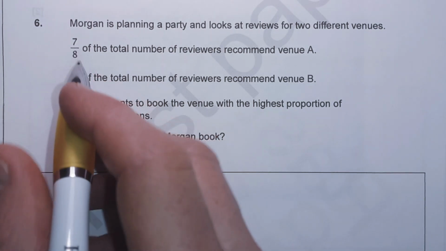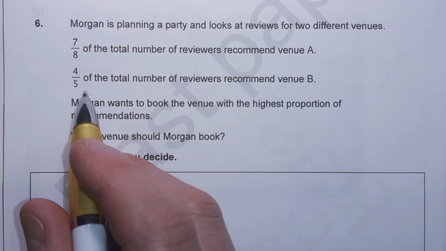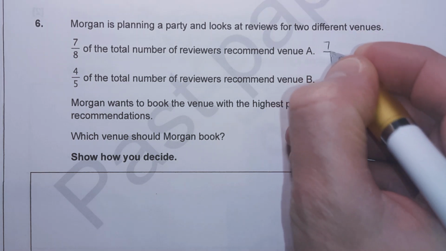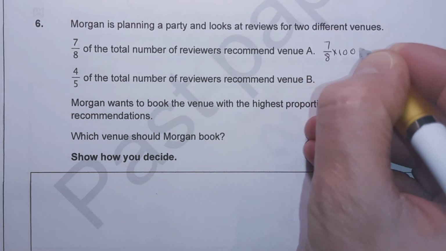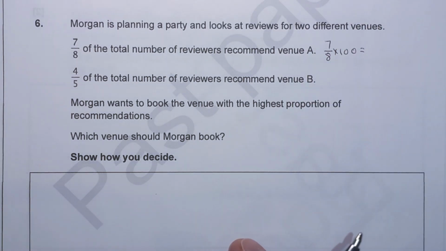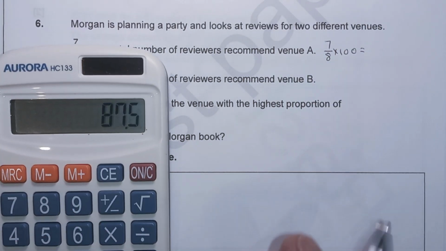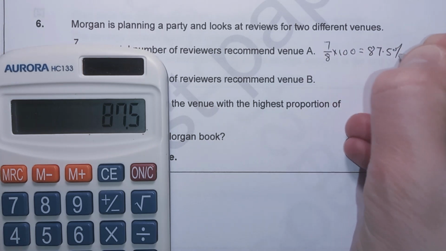So a nice way to do it is to convert them into either decimals or maybe even easier into percentages. So to convert them into percentages, we're going to do 7 divided by 8 and then multiply by 100. So if we do that, we get 87.5%.